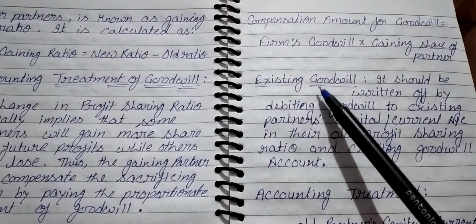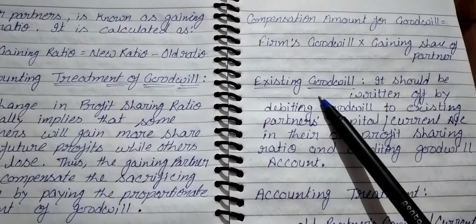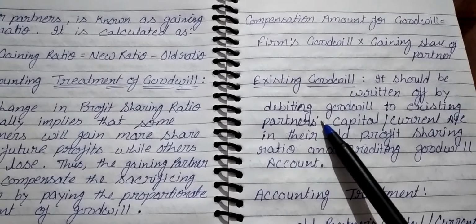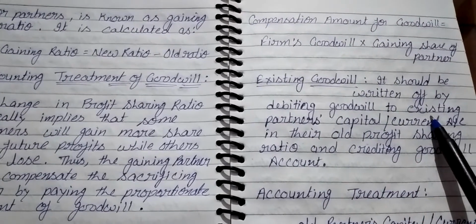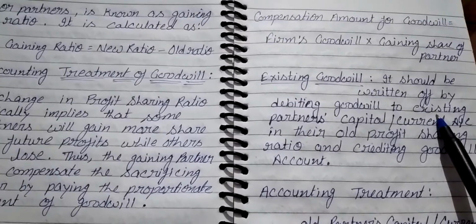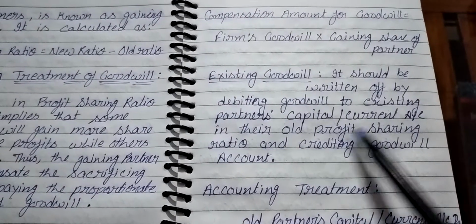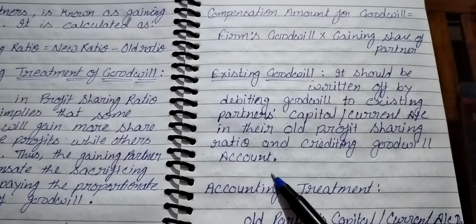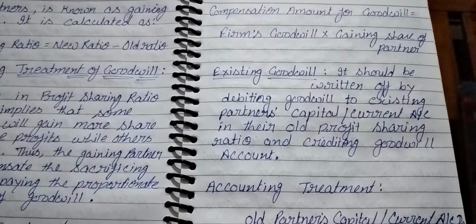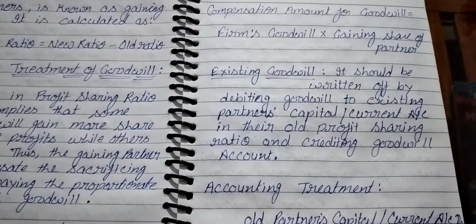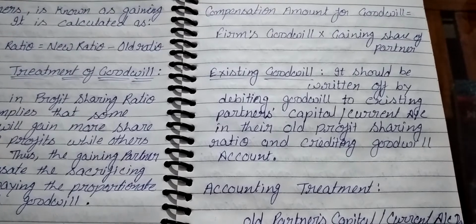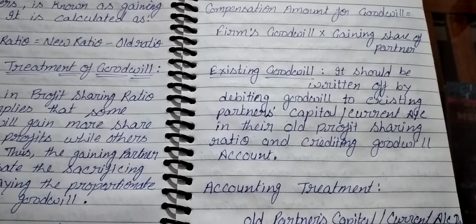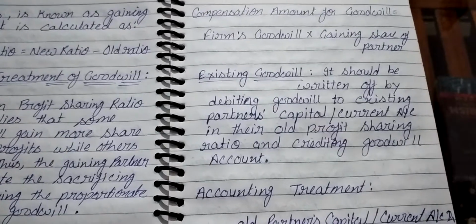Now the next one is existing goodwill, that is book goodwill. It is also written in the balance sheet. It should be written off by debiting goodwill to existing partners' capital or current account in their old profit sharing ratio and crediting goodwill account. Existing goodwill appearing in the balance sheet of the firm should be written off by debiting existing partners' capital account in their old profit sharing ratio and crediting goodwill account.